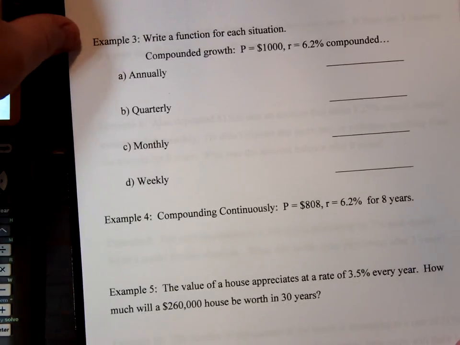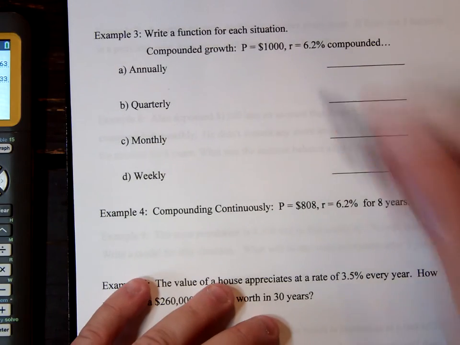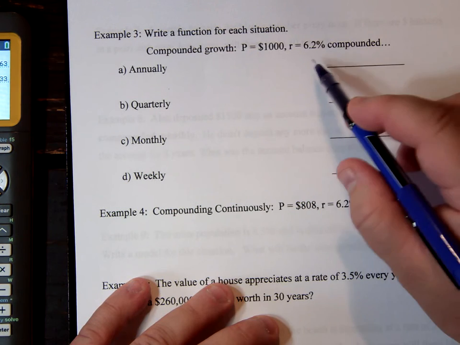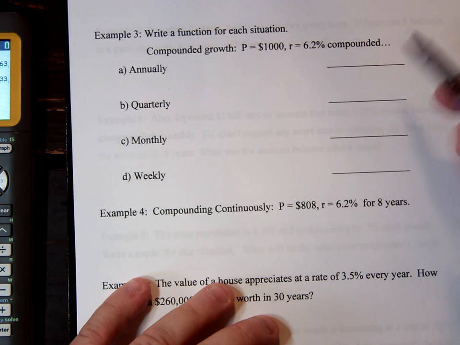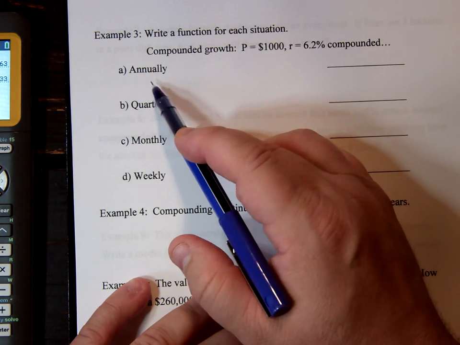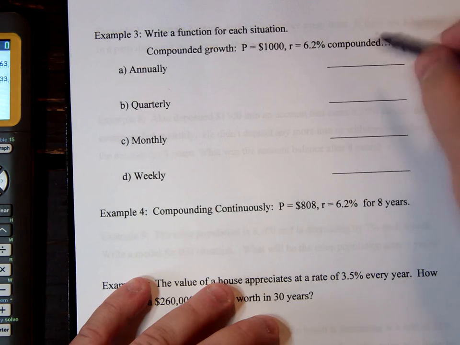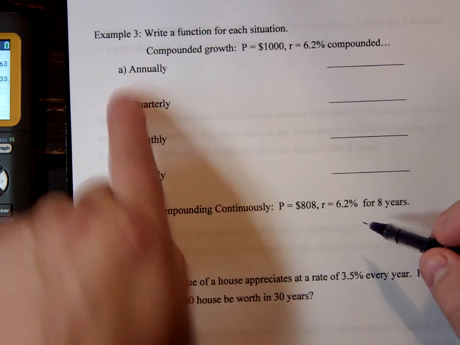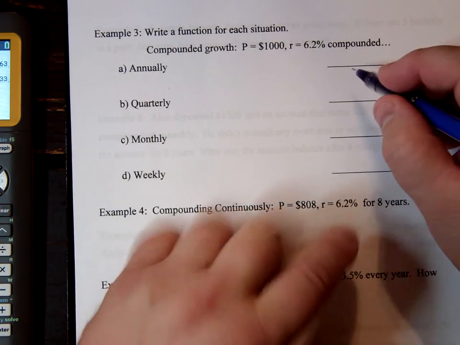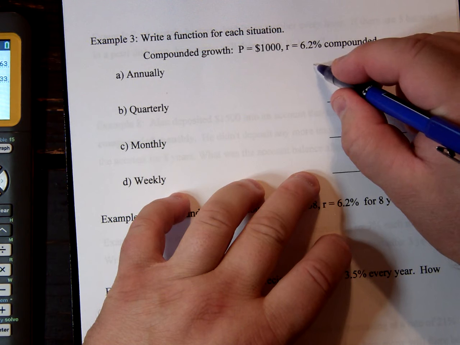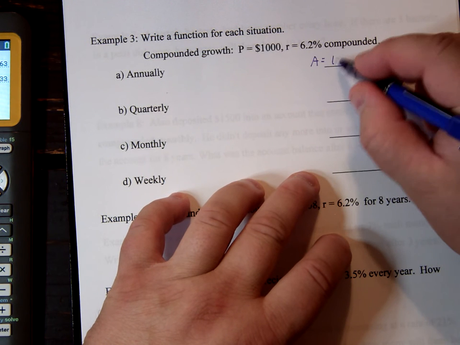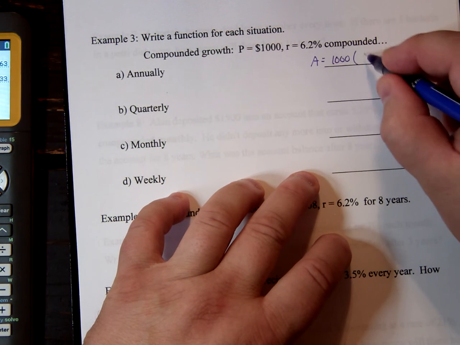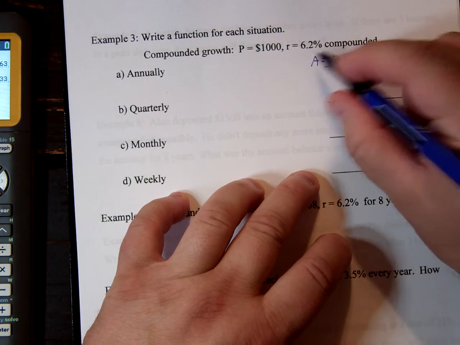So compound interest, we have compounding. You're going to deposit $1,000. The interest is 6.2%, and it's going to be compounded annually. And all I want for this is just write these functions. So compound interest says the amount you end up with will be what you put in, 1 plus your rate as a decimal.